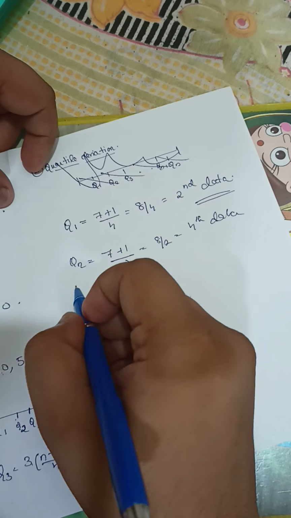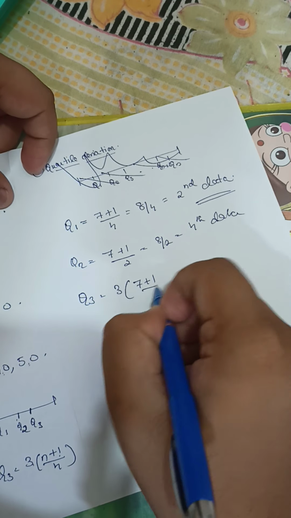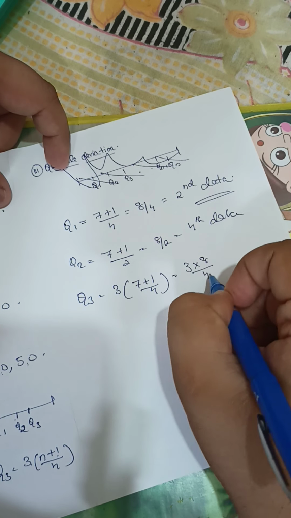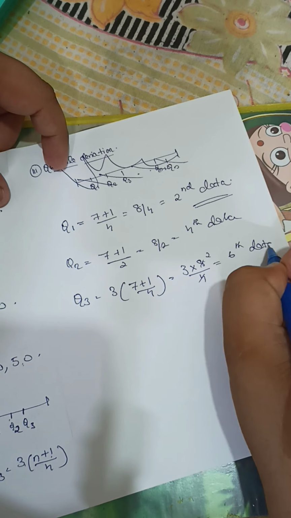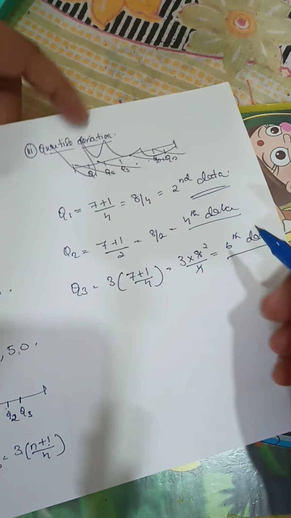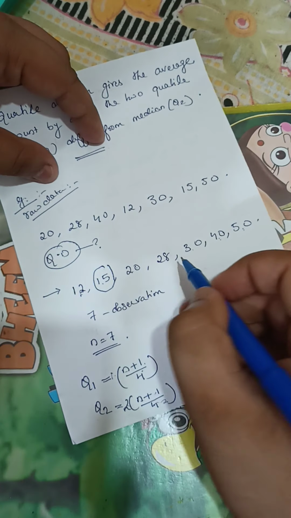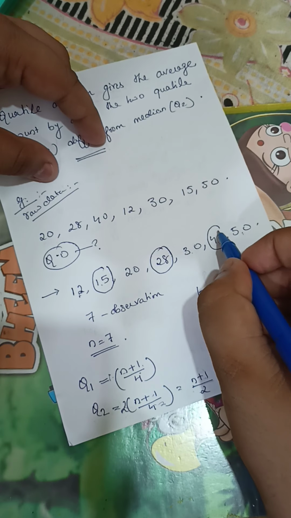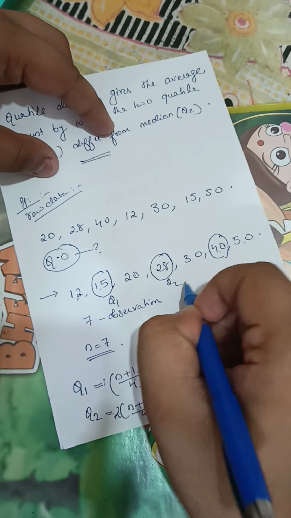Q3 is 3 into (7 plus 1) by 4, 3 into 8 by 4, the sixth data. So second, fourth and sixth data are Q1, Q2, Q3.